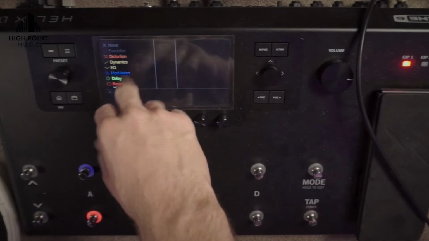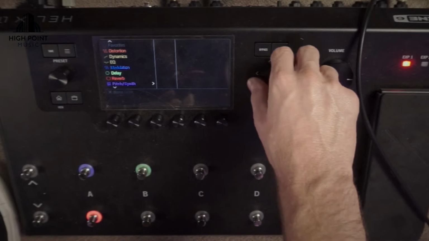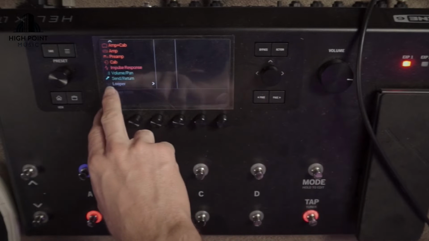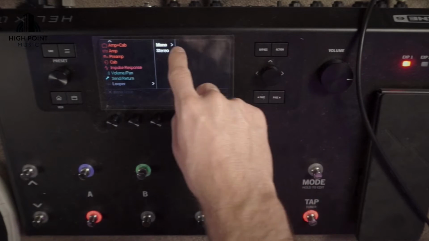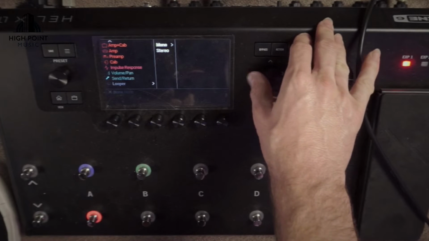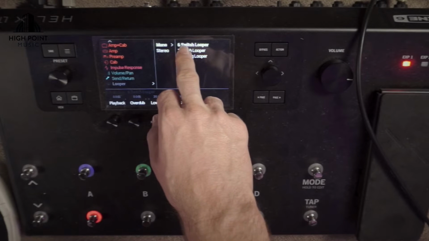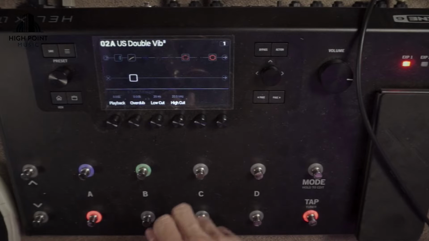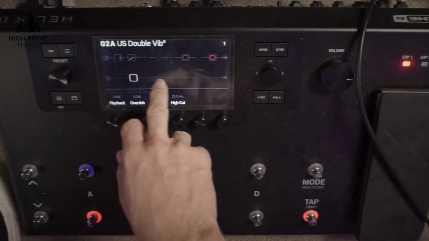Okay, that's going to take us to our menu of all our effects and amp models that we can choose from, cabs, whatnot. We're going to scroll all the way down to the bottom where it says looper. From there we're going to push on it. Then we've got the choice of mono or stereo. We're just going to go with mono for now. And today we're going to be focusing in on the 6 switch looper. That's our looper that we're going to put on the board there. So that's what we're going to focus on. Pops in on the signal path there.